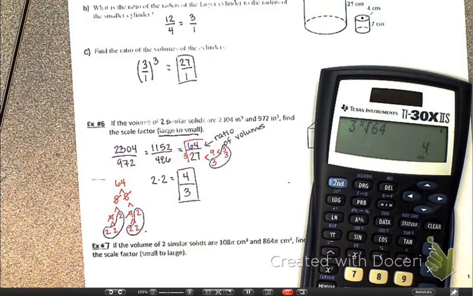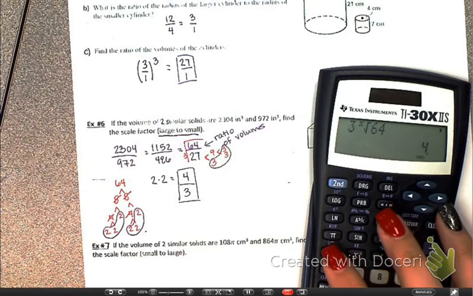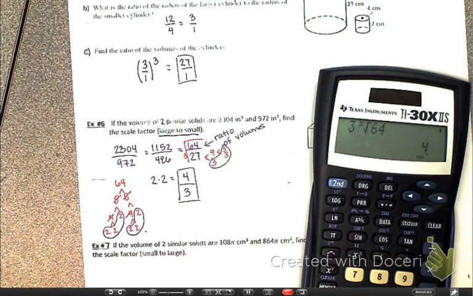Okay. So while I go help a few people out, what I would like you to do is just confirm that the cube root of 27 by plugging it into your calculator is 3.